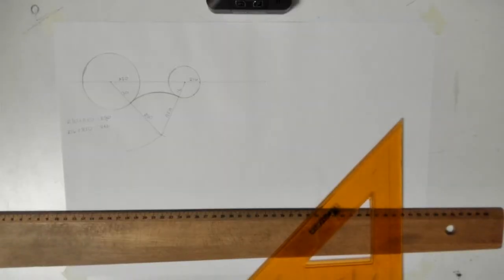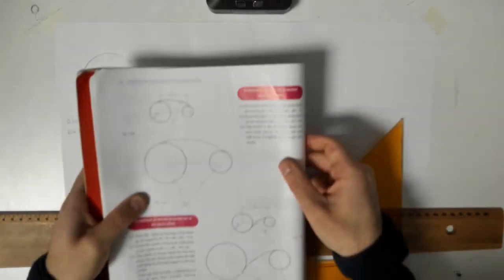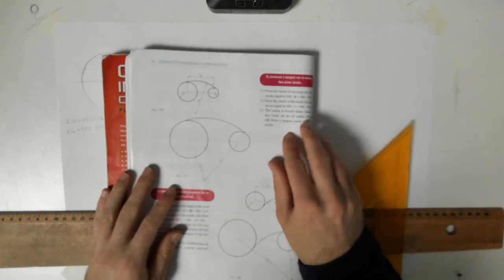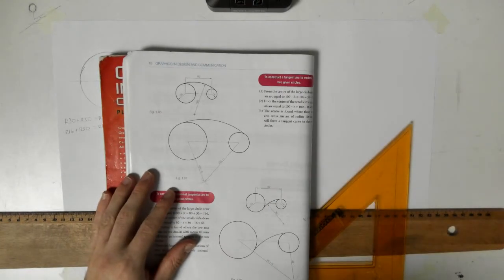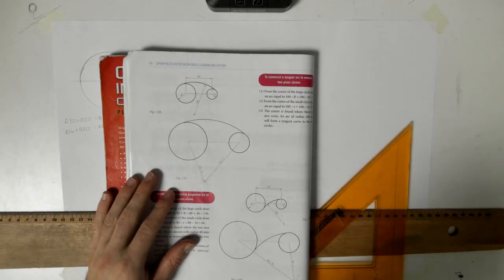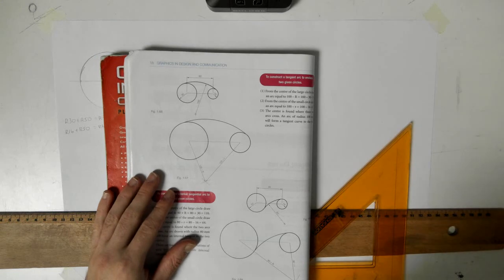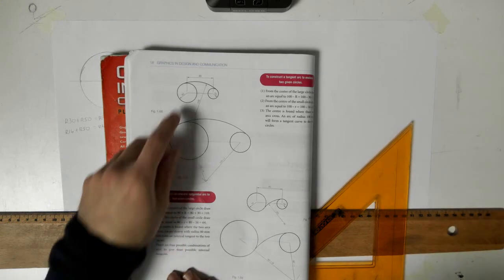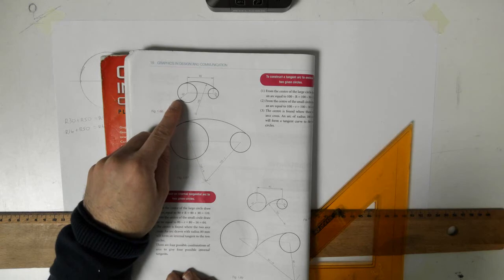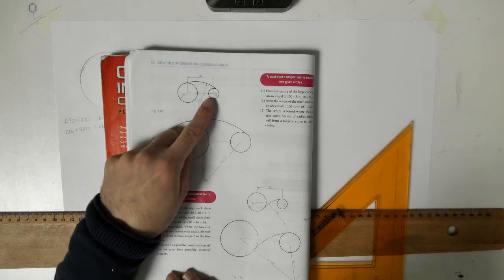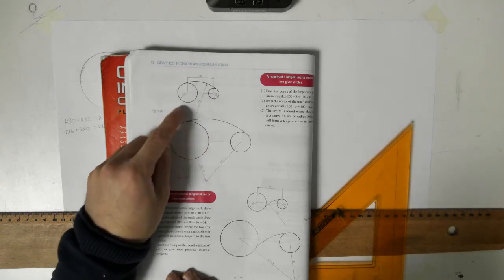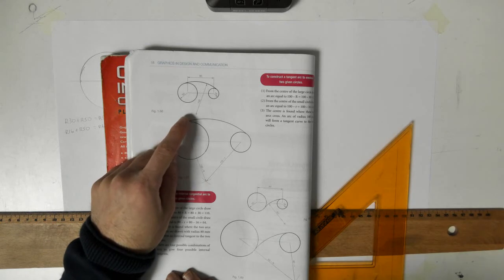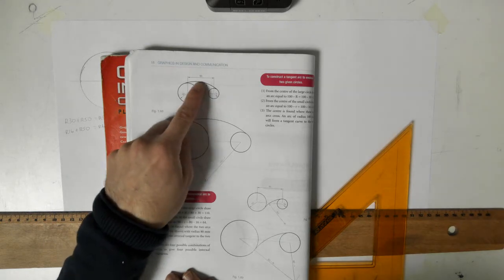The next one we're going to look at is this one here. So to construct a tangent arc to enclose two given circles. What we have is this here. We have a radius 30, once again a radius 16, and an 80 mm gap in between. And we want to draw an arc of radius 100 to enclose them on the outside.